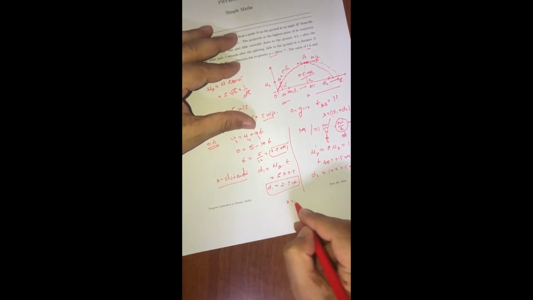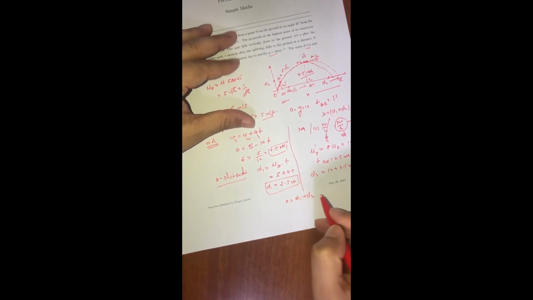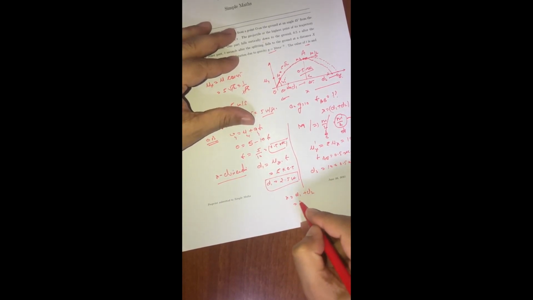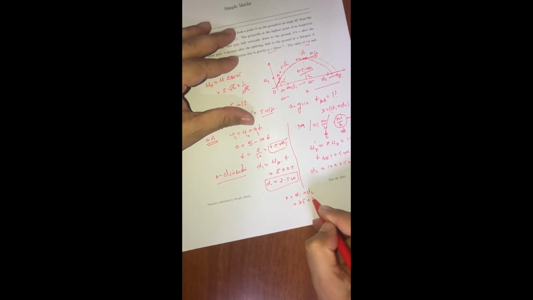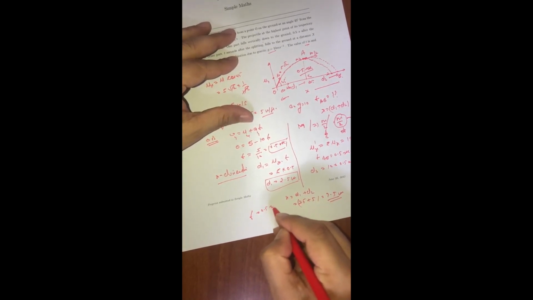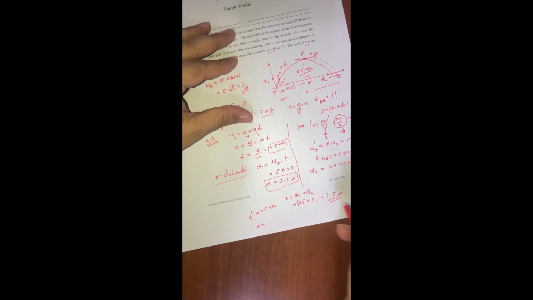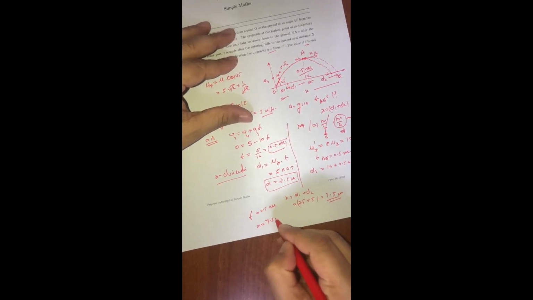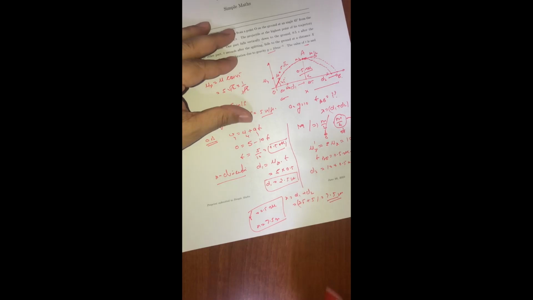So x will be equal to d1 plus d2, that is 2.5 plus 5, so this will be 7.5 meters. So we got the value of t as 0.5 seconds, and the total distance x comes as 7.5 meters. Thank you.